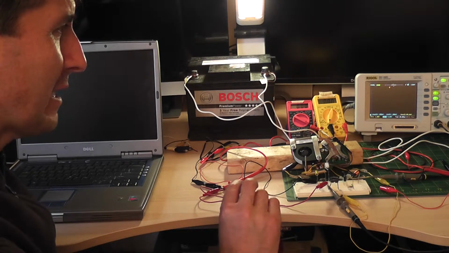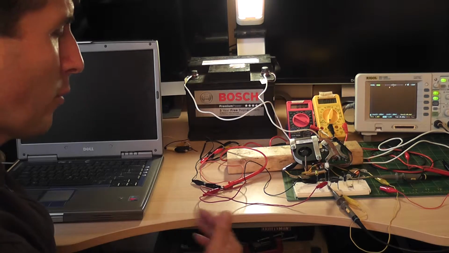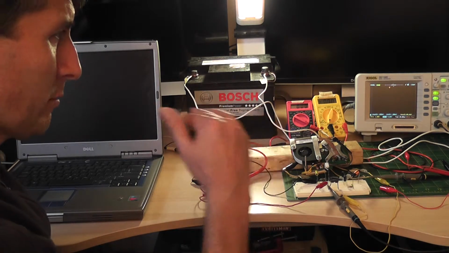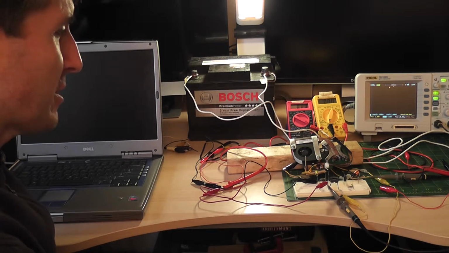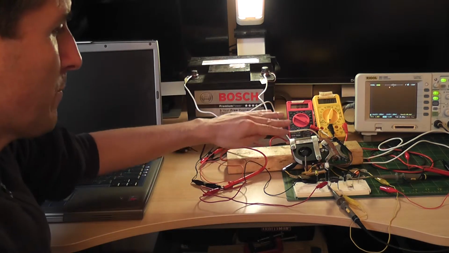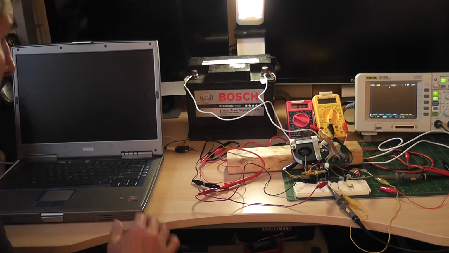So I just put it a little bit higher. So when the computer requires much of the current, the voltage will be about 20, and still the computer will operate. So let's test with the battery, the DC converter, and the computer.